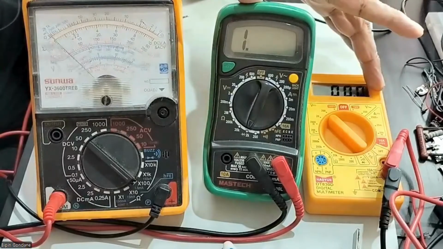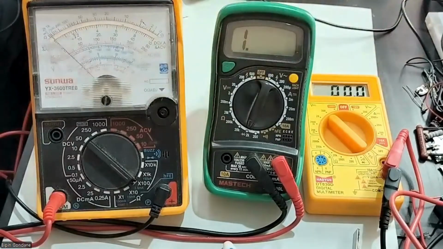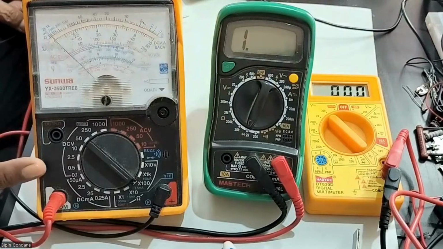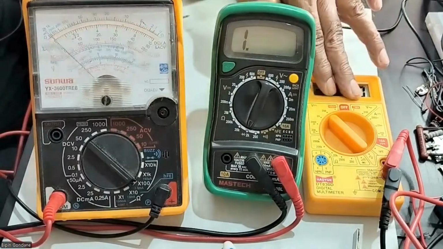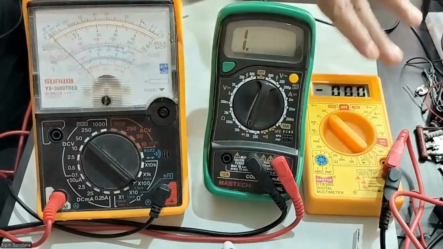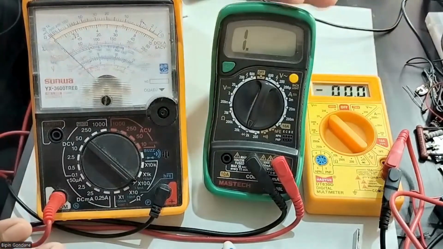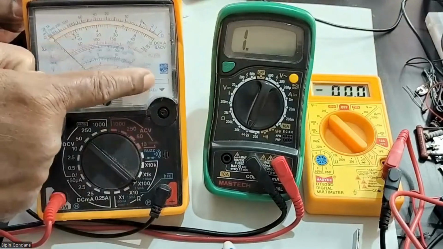Two of them are digital. This one and this one. This and this are digital and this is analog, right? Okay, so this is the first thing you should understand when you are learning measuring instruments, how to use all these meters. Very important. Meter usage is very important. So what is the difference between digital and analog? The analog multimeter will have a dial scale, right?